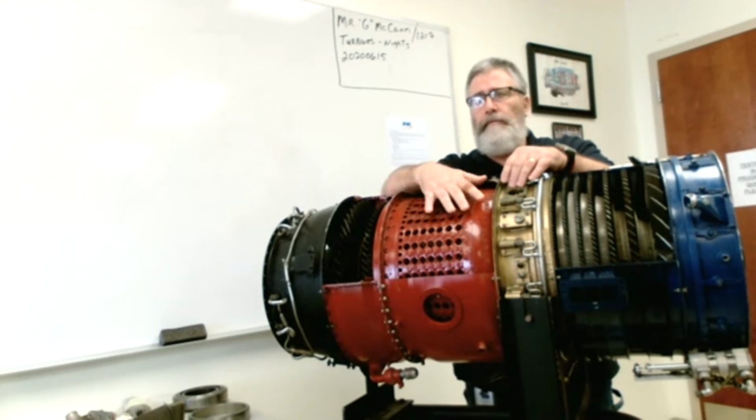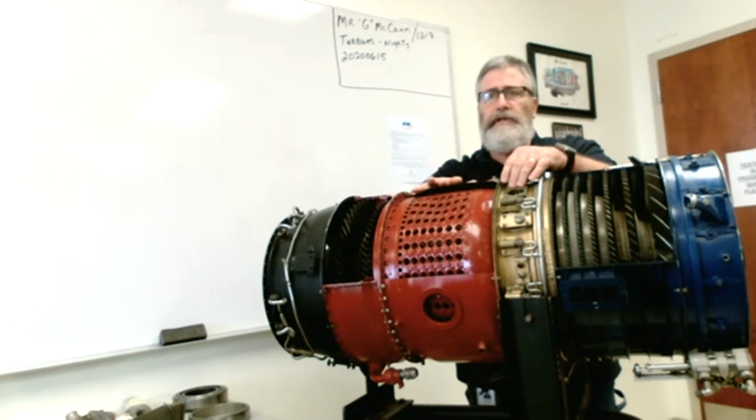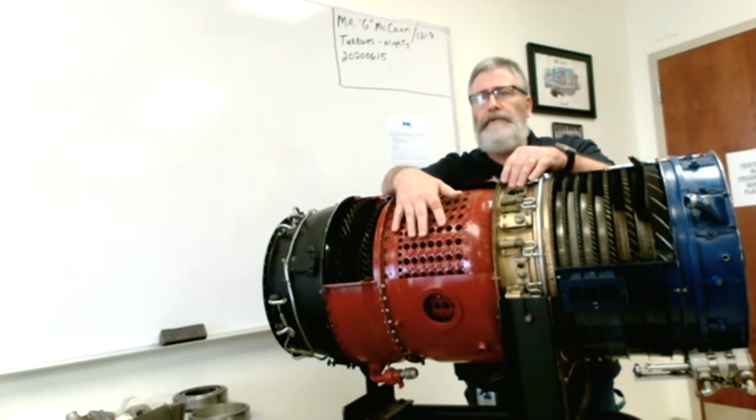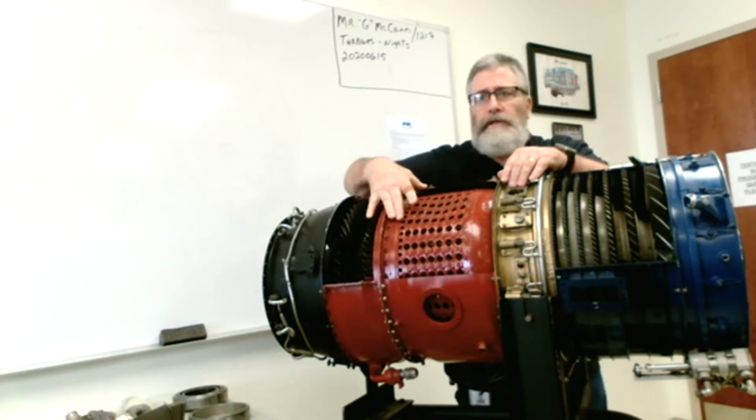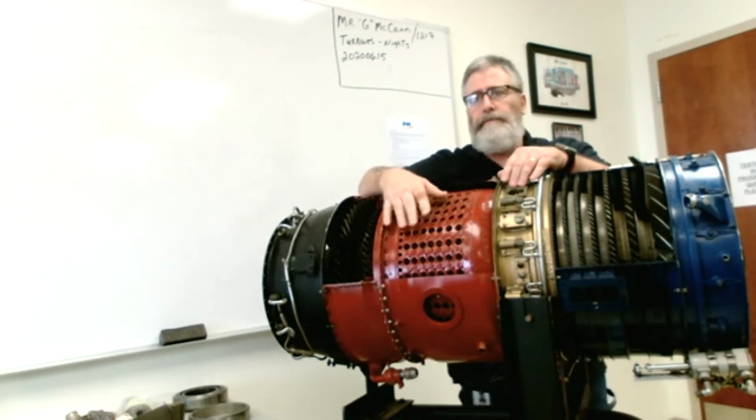Okay, the combustion liner or the combustion section has some constants. It doesn't matter on the type of engine. First of all, it's going to have a case, right? See the case down here? This is a cutaway, so this has been removed.